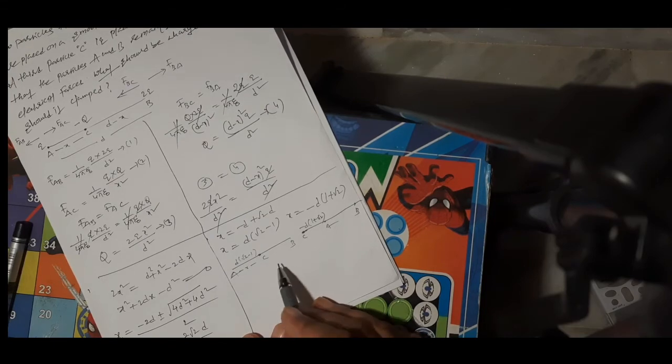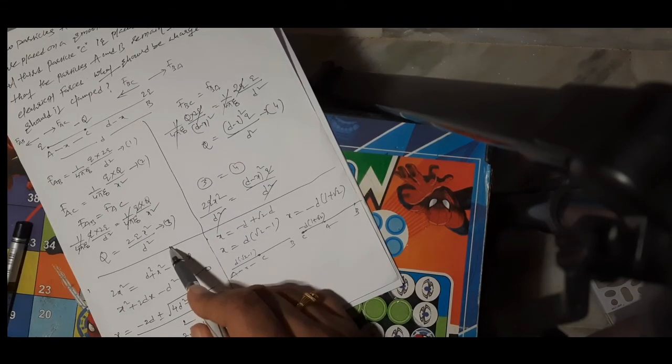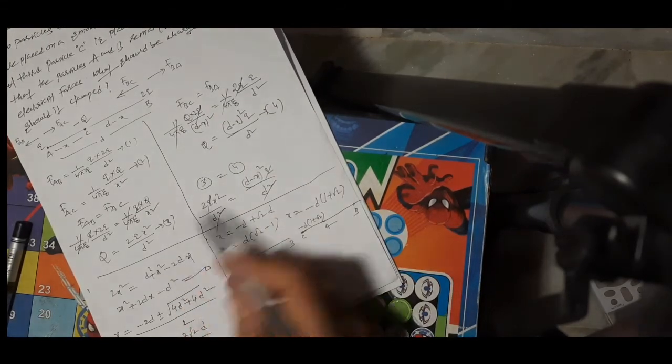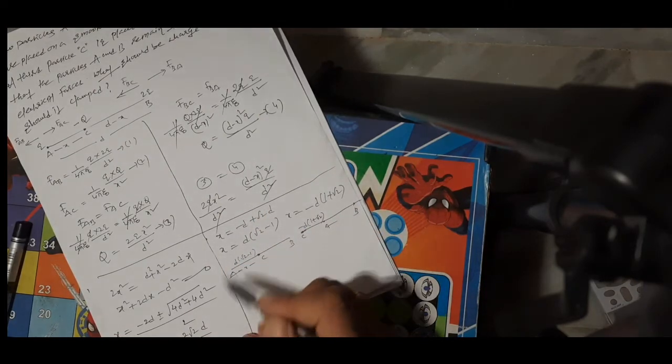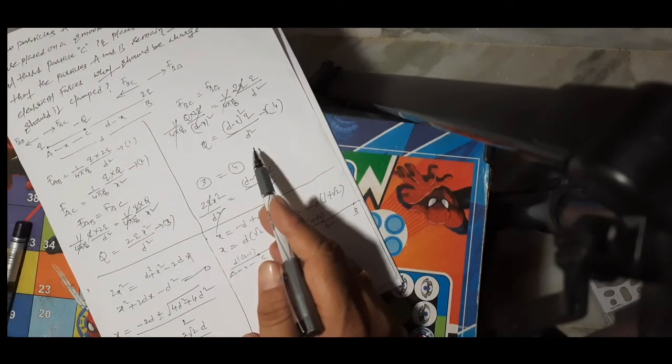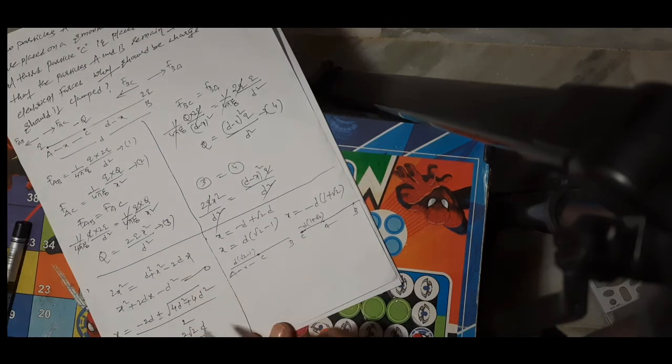By substituting these values in 3 or 4, we will get the value of q.